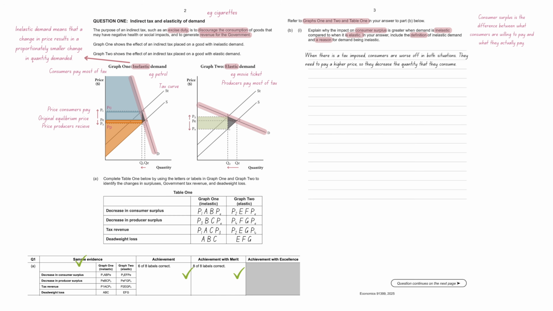So that's not so good for them. Now, what you want to do whenever you write your answers is refer back to the graph. So we say a higher price, so let's refer exactly to the graph, what we're talking about here. So you can say for inelastic demand from PE to P1 and for elastic demand from PE to P2. And then the same for the change in quantities. So for inelastic demand, quantity decreases from QE to Q1 and for elastic demand from QE to Q2.